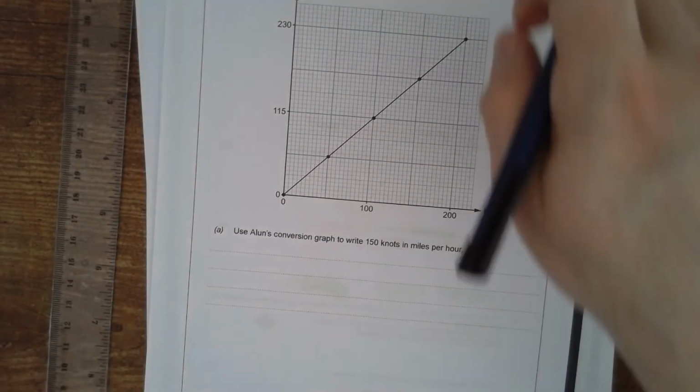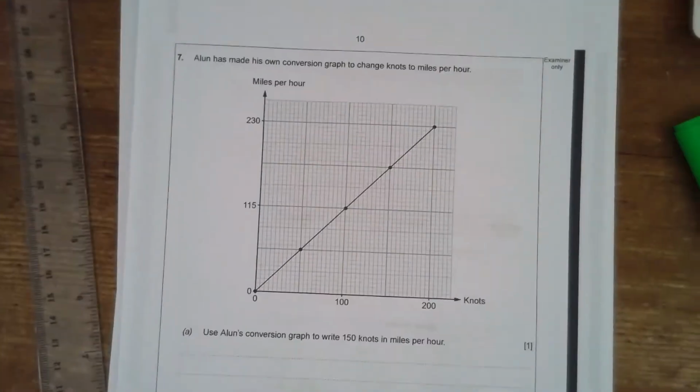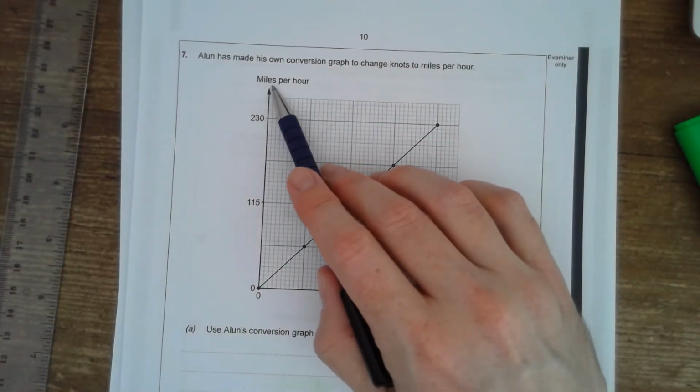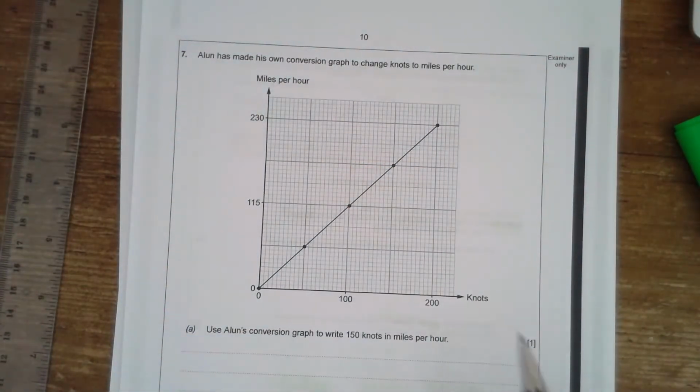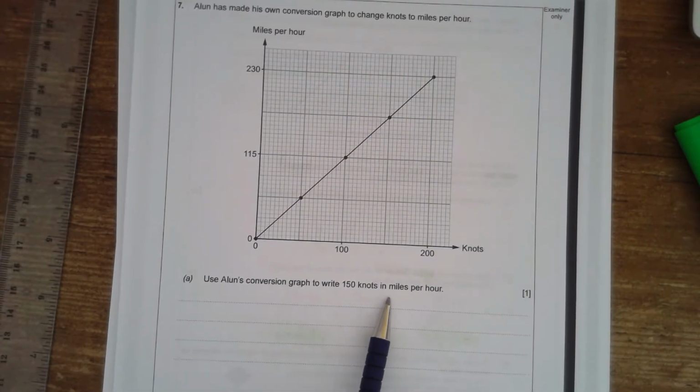Over the page, we're told that Alan has made his own conversion graph to change knots into miles per hour. Miles per hour on the y-axis, and knots on the x-axis. Use Alan's conversion graph to write 150 knots in miles per hour.